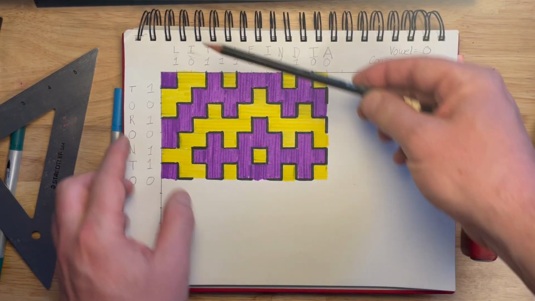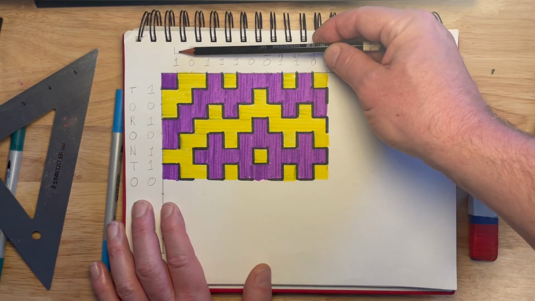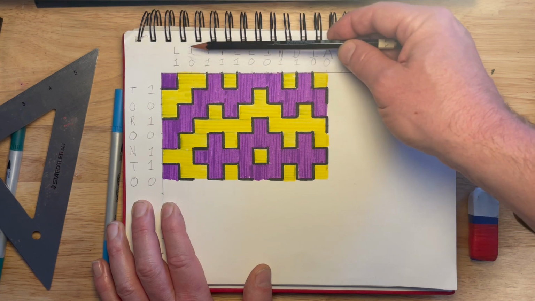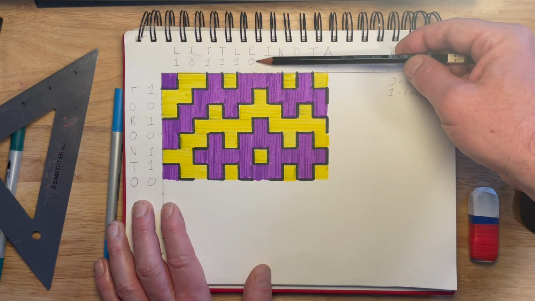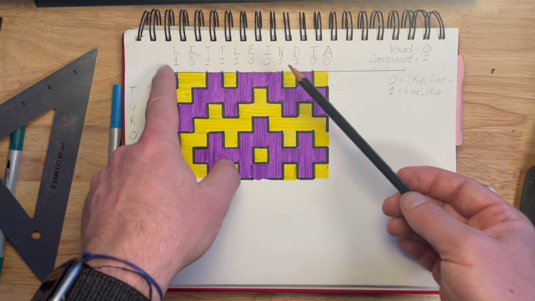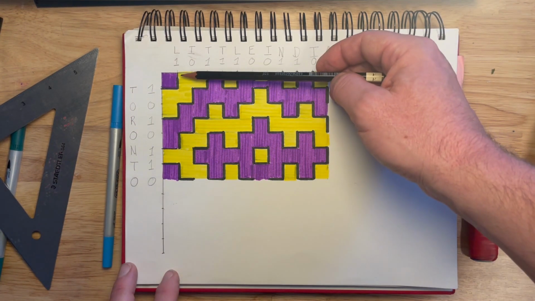And the way that we're getting the ones and the zeros is for each of the consonants, you get a 1. For each of the vowels, you get a 0. Consonant, 1, consonant, 1, consonant, 1, vowel, 0. You get the idea.